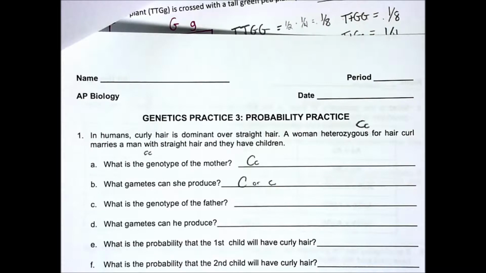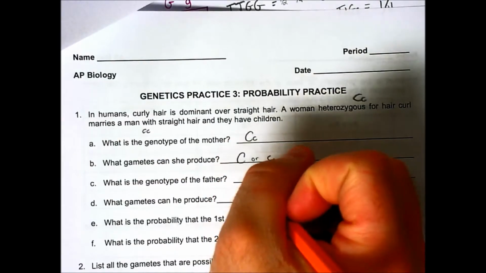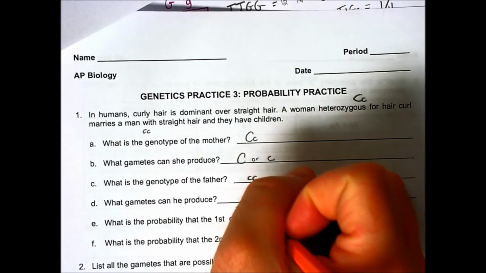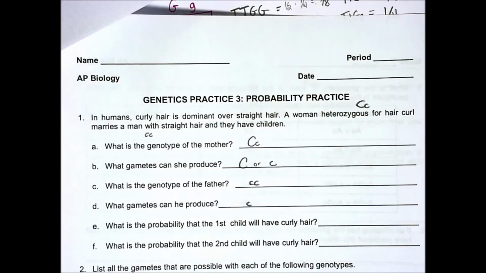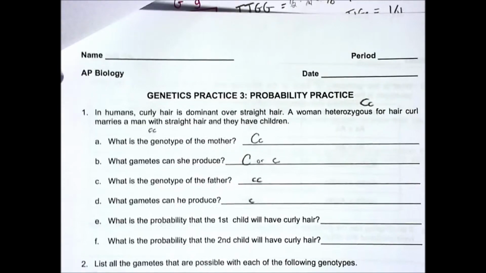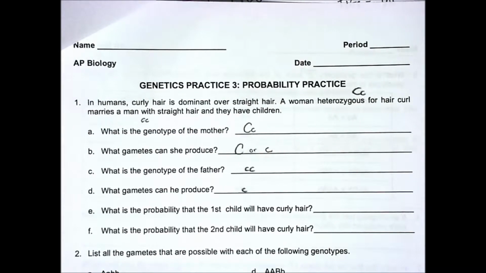What's the genotype of the father, though? With that being said, the only gamete he can make is one that contains the little c gene, the recessive allele, the allele for straight hair, basically. It says, what is the probability that the first child will have curly hair?